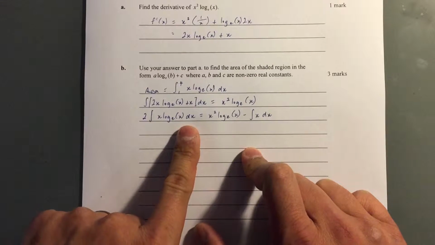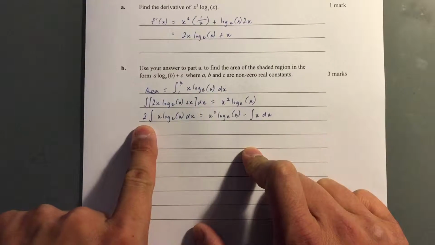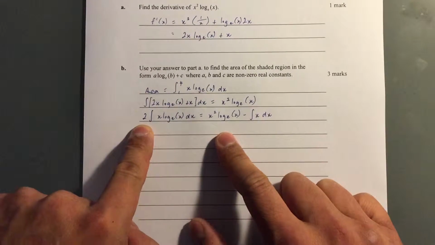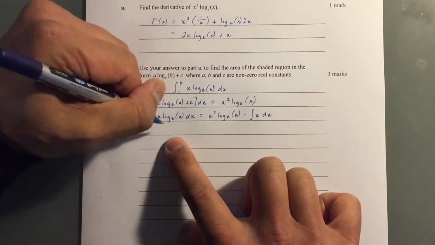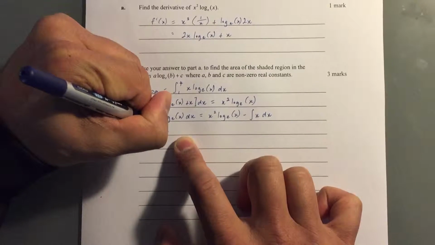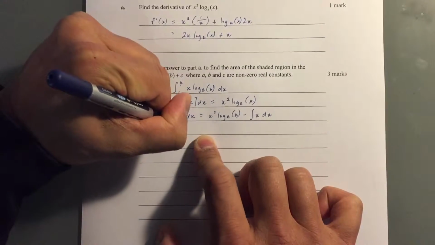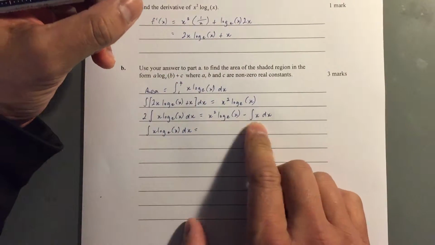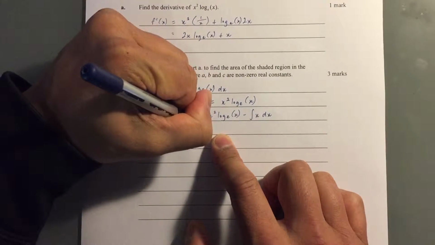And so I almost have what I need over here except for this 2. So what I'll do is multiply everything by a half. Here we'll have just the integral of x log e of x dx. Everything here will be multiplied by a half.